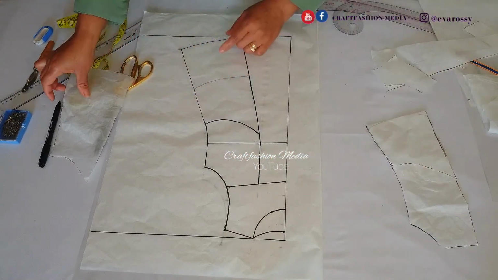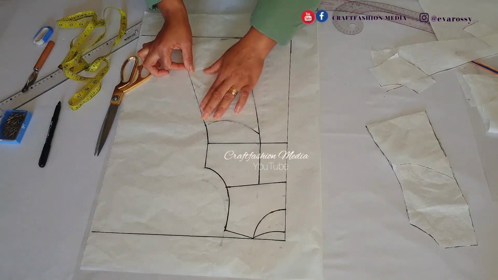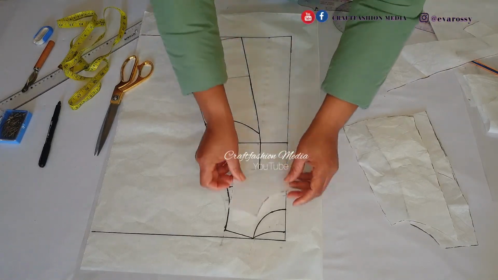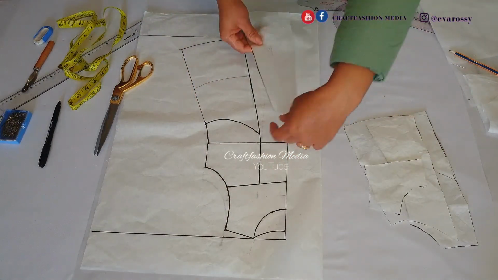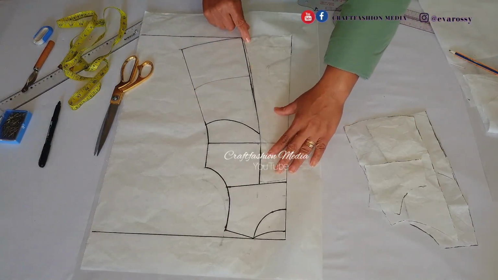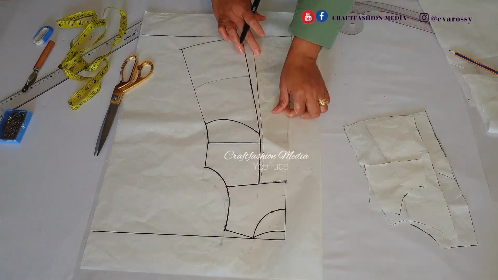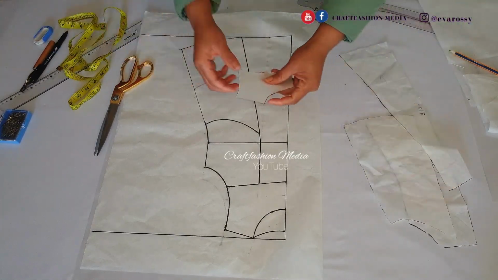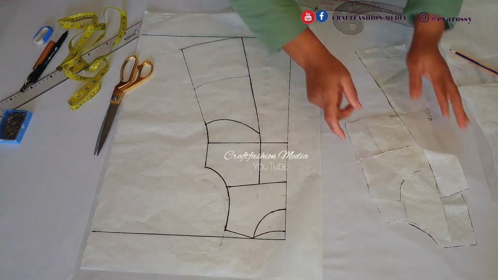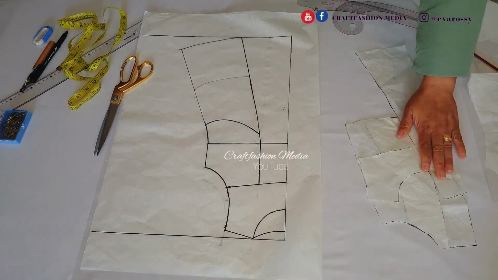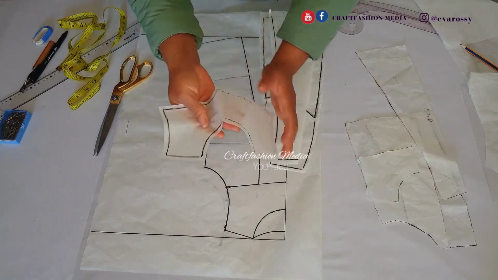So this is how the second piece is going to be, as you can see. So thirdly, we are going to trace off the yoke, and this is how the yoke is going to look. And lastly, we are going to trace the center front. So this center front is going to be on fold. So if you're going to be making use of lining fabric, you have to cut ×2 of what you have as your fashion fabric. And finally, this is what you should have.